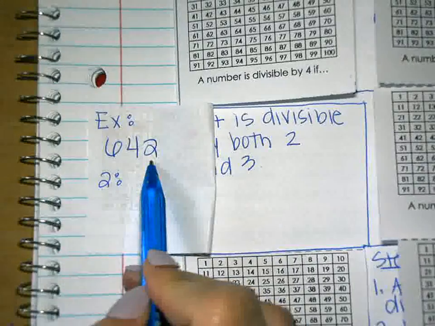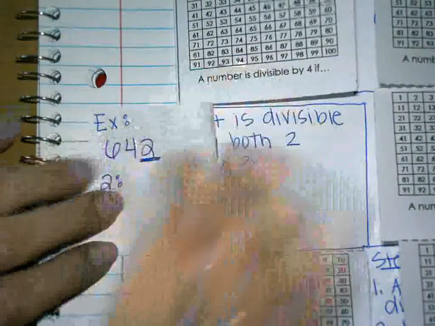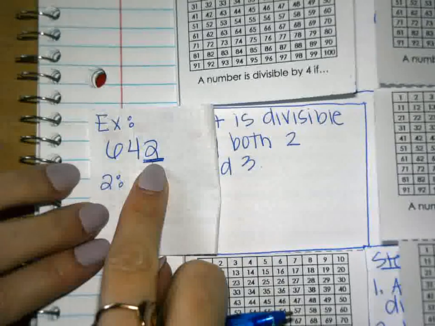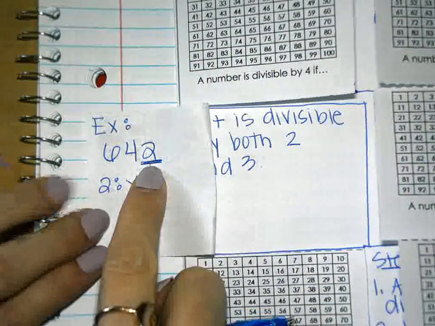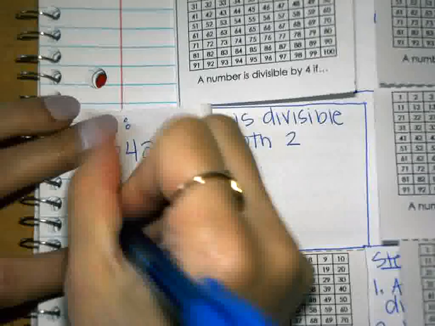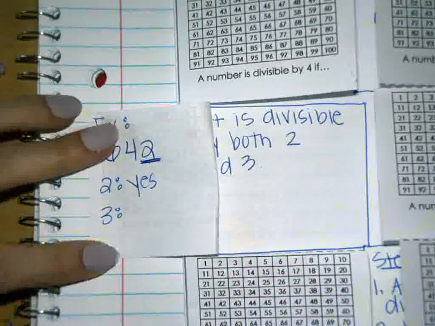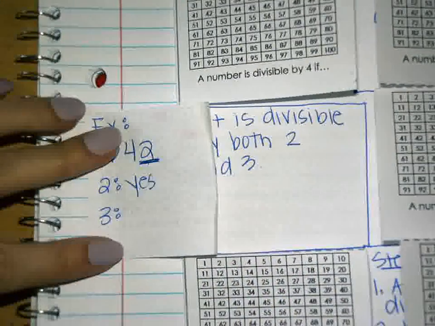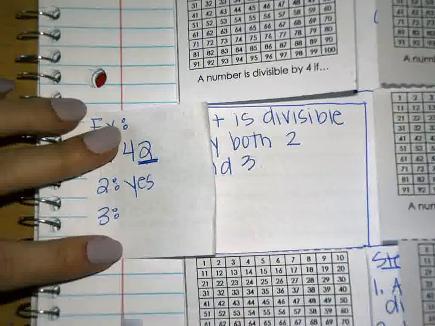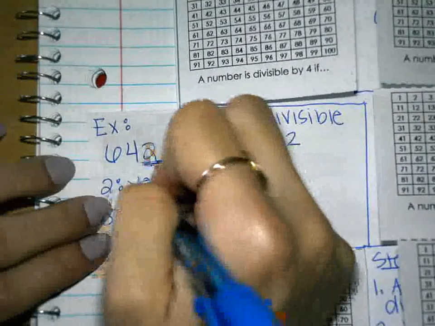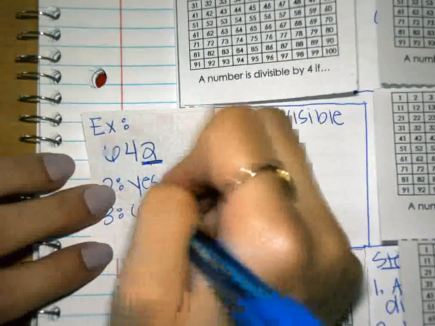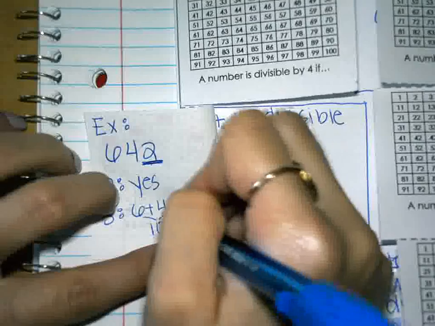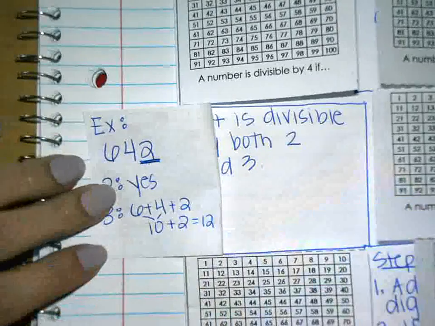Can a 2 go into this? Well, it ends with a 2. So it ends with an even number, which means yes, it is divisible by 2 because it ends with an even number. Now I have to check 3. Well, my steps for 3 are to add all of the digits. So I'm going to take 6 plus 4 plus 2. 6 plus 4 is 10. 10 plus 2 is 12.